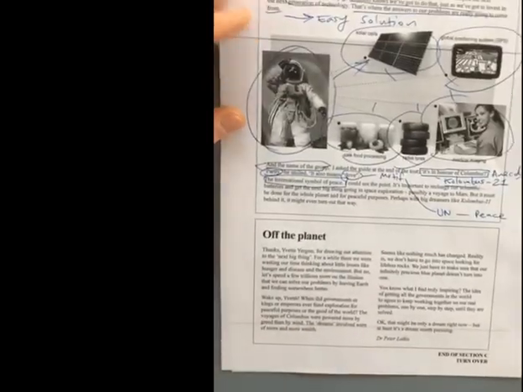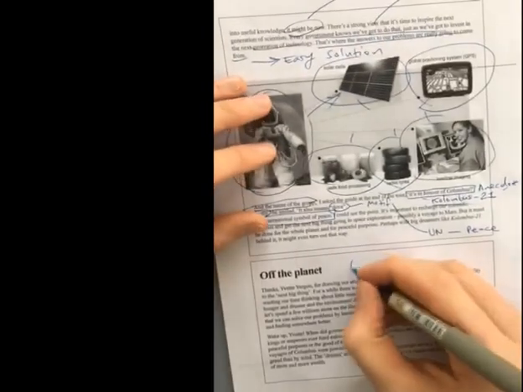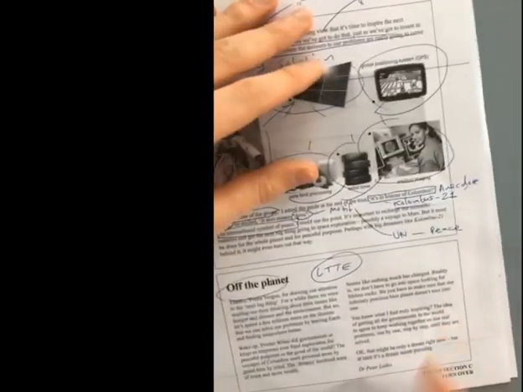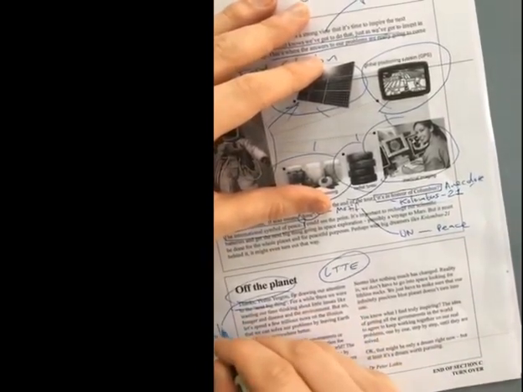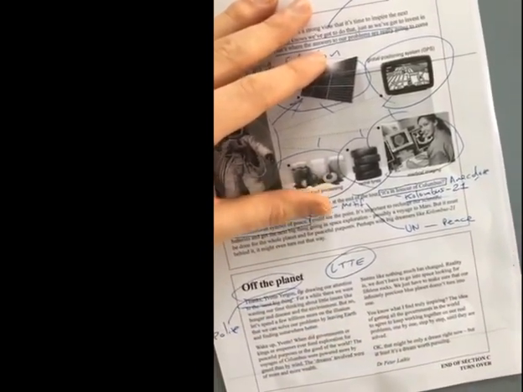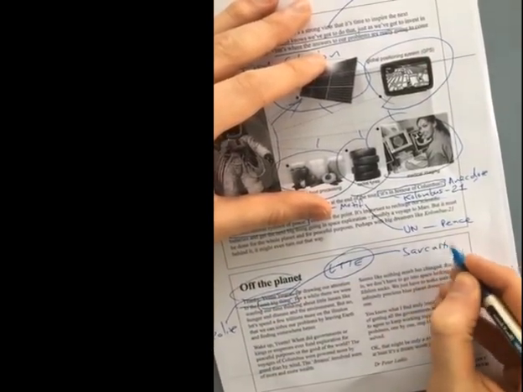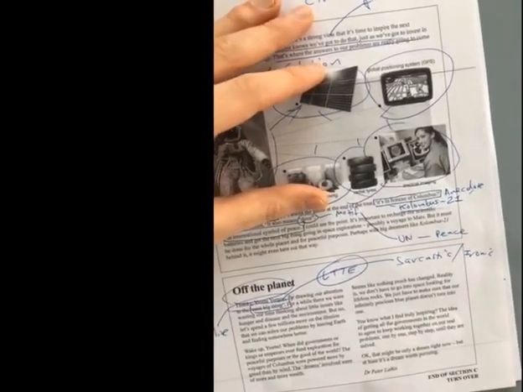Off the planet. Thanks, Yvette Jurgen. So what do we remember? What's the form? So this is a letter to the editor. Okay. So we need to keep that in the forefront of our mind. Off the planet. What's the other one called? Exploring our dreams versus off the planet. So thanks, Yvette Jurgen. So we're starting nice and polite. For drawing our attention to the next big thing. It's obviously sarcastic, we're guessing. Yeah? Or ironic, whatever you want to. Letter to the editor.